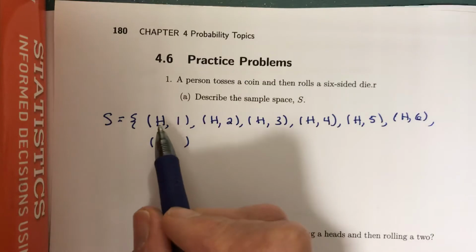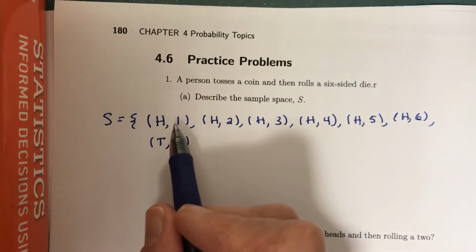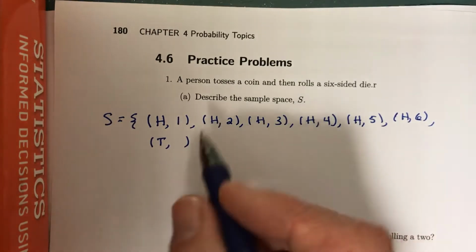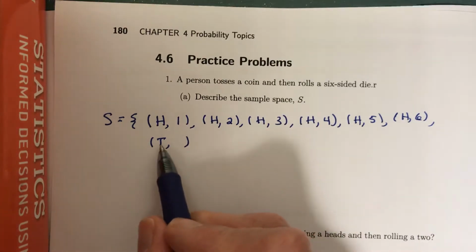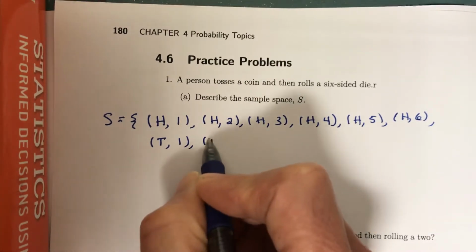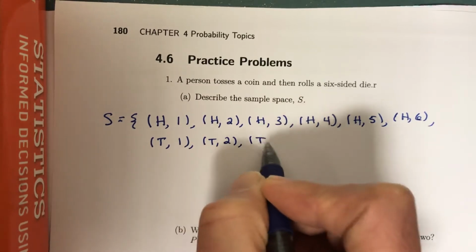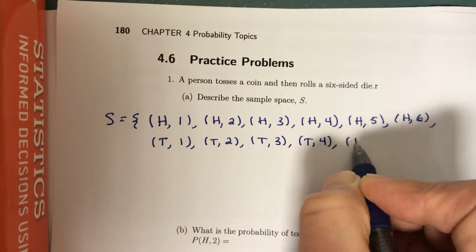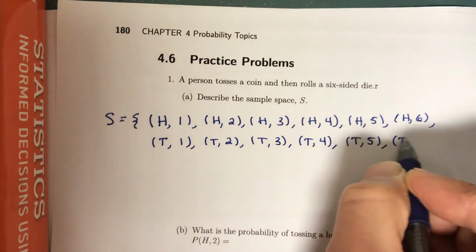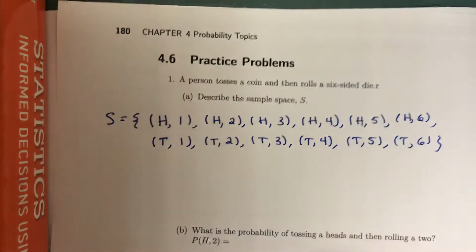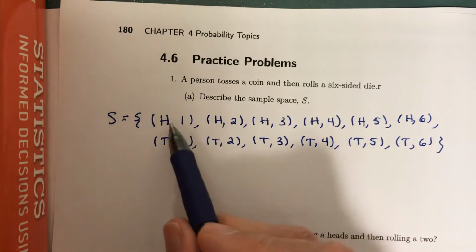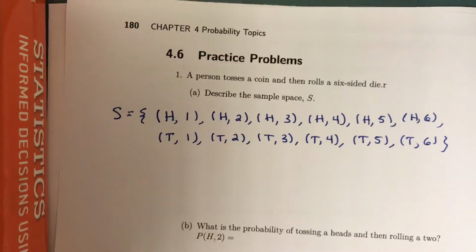So for the first toss as a head, then you can get 1, 2, 3, 4, 5, 6 for rolling the die. But then, if the first time you get a tails, you can have tails 1, tails 2, tails 3, tails 4, tails 5, tails 6. So we see under tails there's 6 possible outcomes. That makes 2 times 6 is 12 possible outcomes.